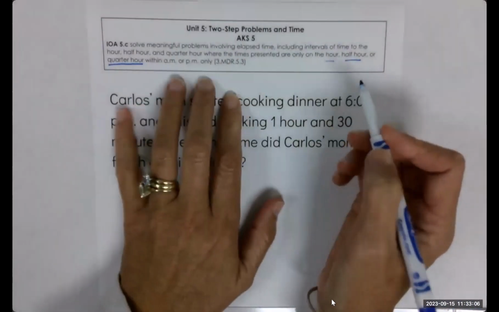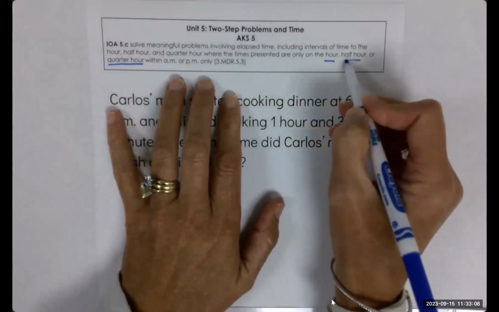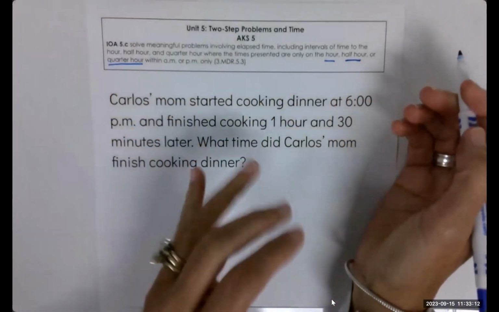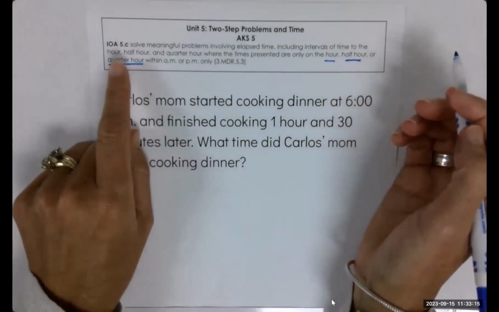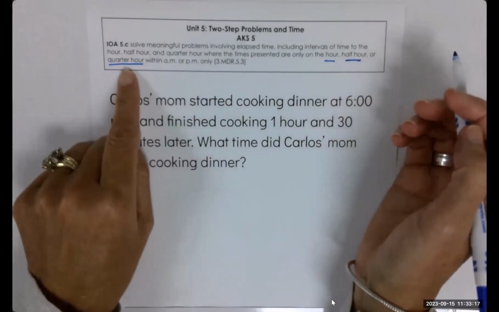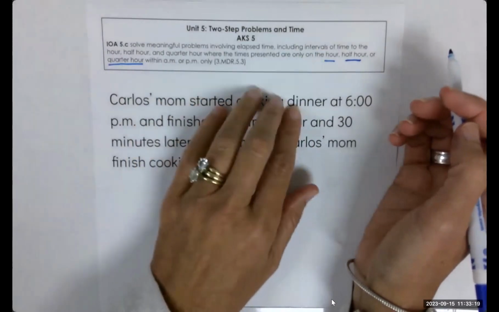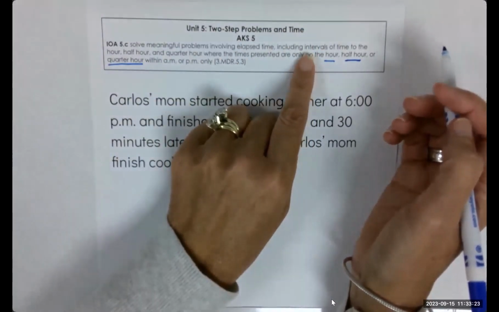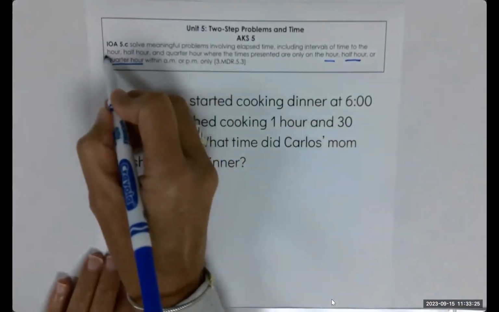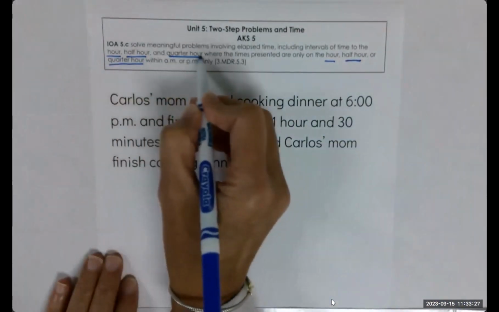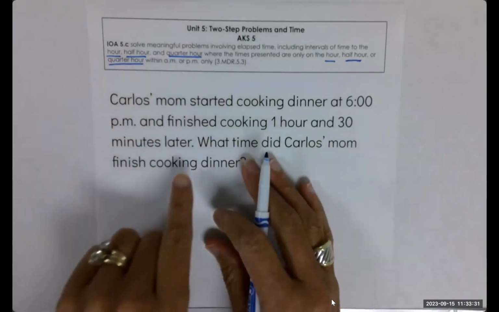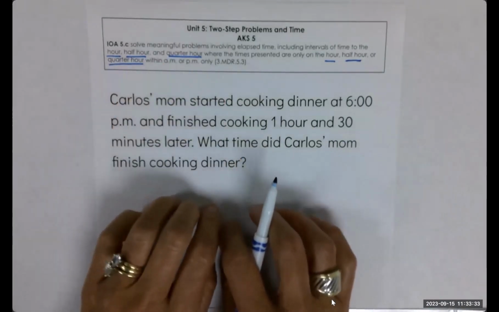That's it. Now, that means if I think 6 o'clock, 6:30, could be 6:15, could be 6:45, because it is to the quarter hour as well. When those times are presented in these problems, the intervals of time also include the hour, half hour, or the quarter hour, okay? And we are going to talk through some of those problems and what those look like.